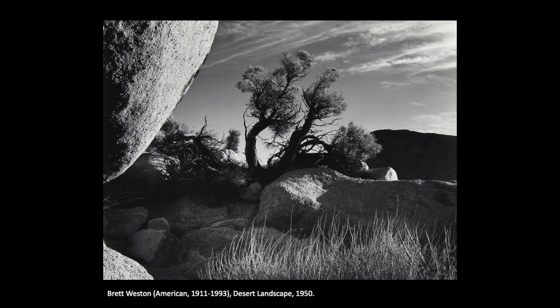This is an interesting image by Brett Weston, who was the second son of photographer Edward Weston. The way the light falls on this landscape brings out the texture not only in the rocks, but also into the grass and the tree.